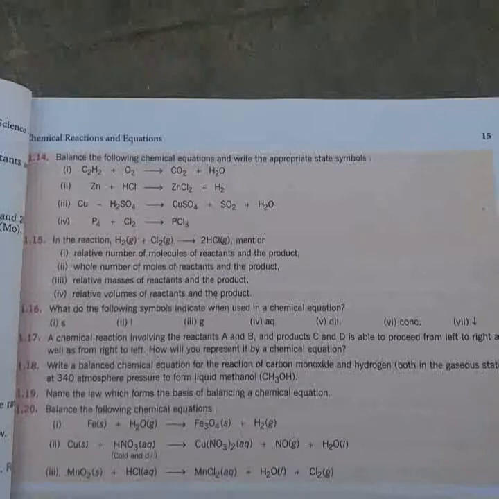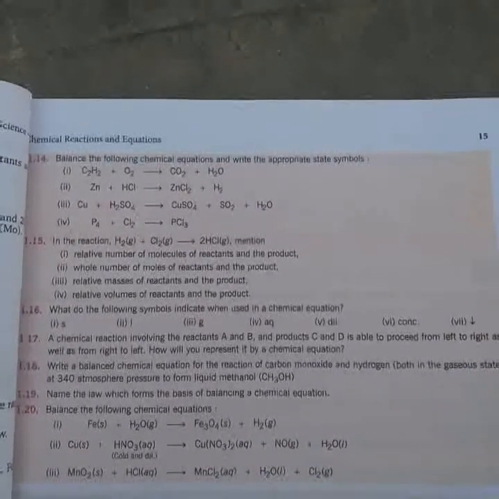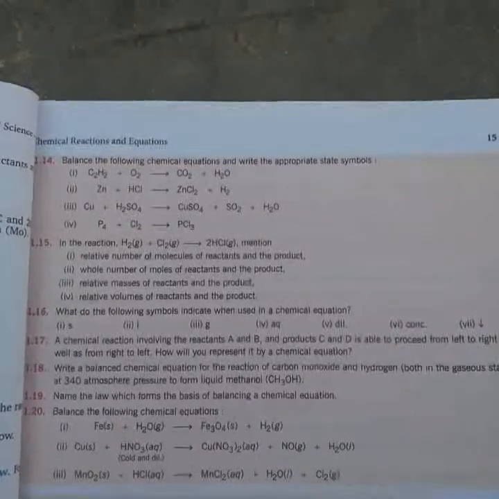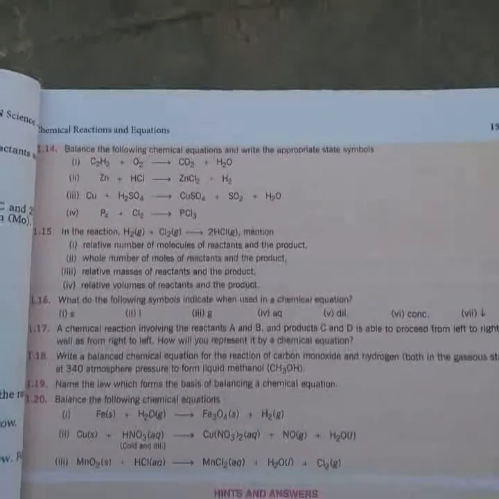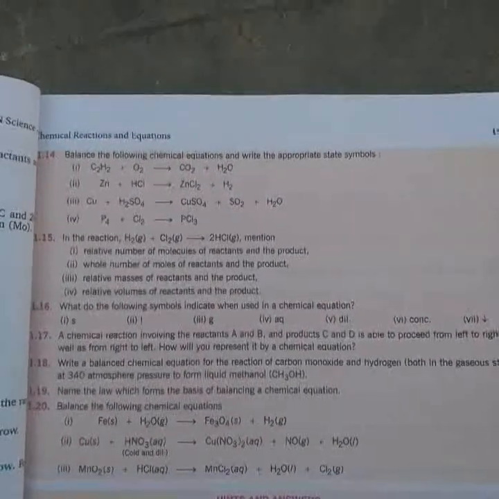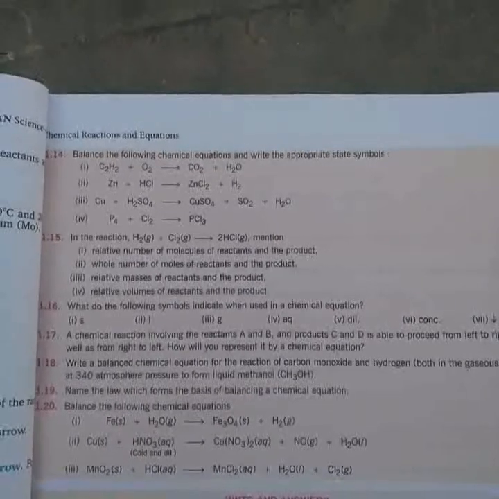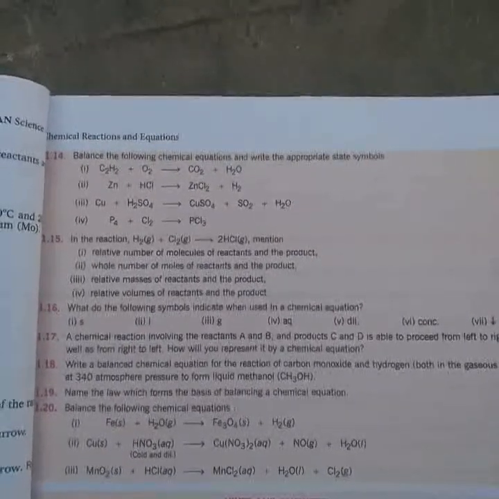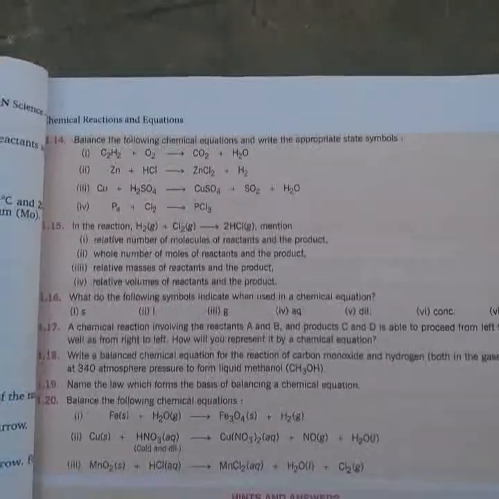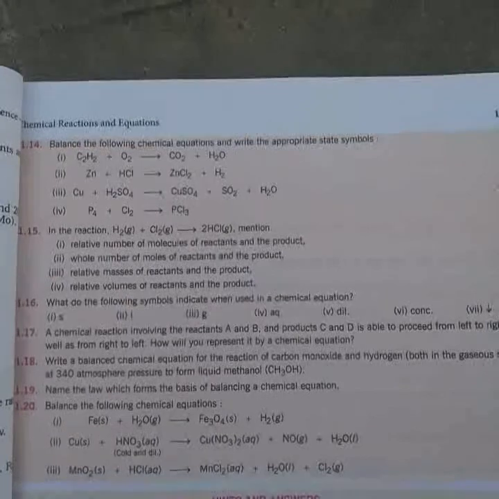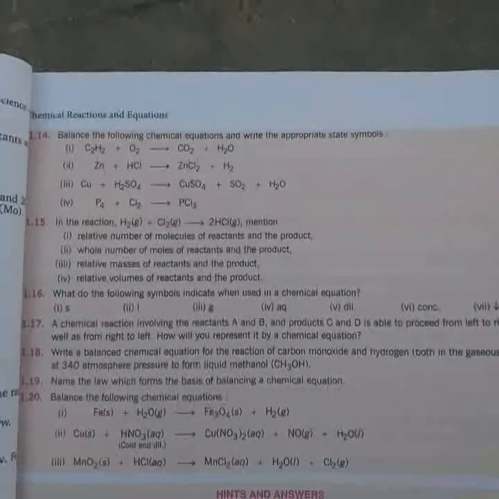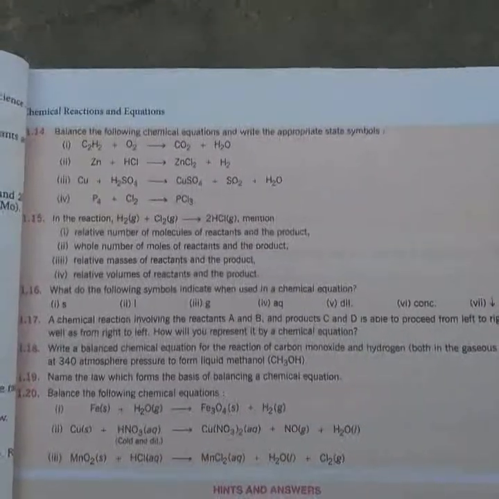This exercise will also be completed in your notebooks. If you have a problem in any question, then consult again. Pause the video and complete this exercise.